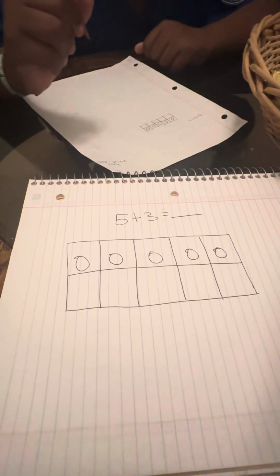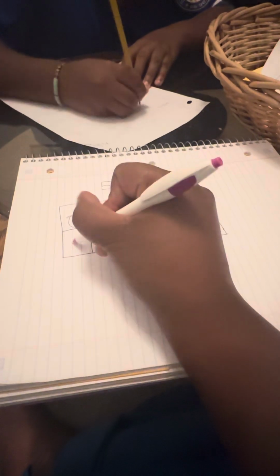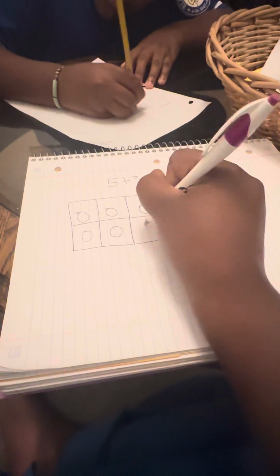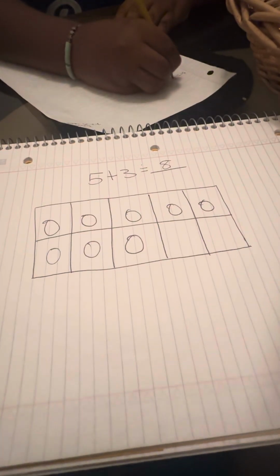Now, what's the next number in the math equation? 3. Okay, so now draw 3 more. 1, 2, 3. Now count them up, and how many boxes did you draw in? 8. Okay, so then you would write 8 on the blank line. So 5 plus 3 equals 8.